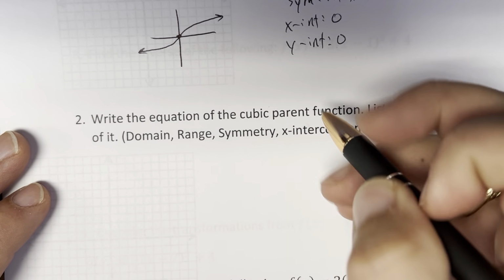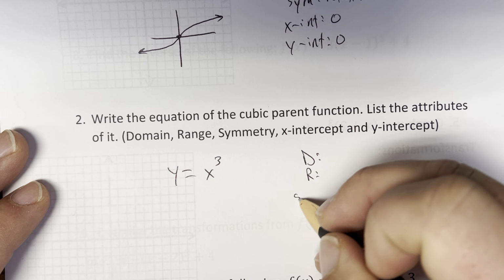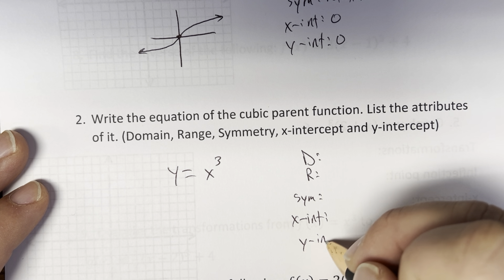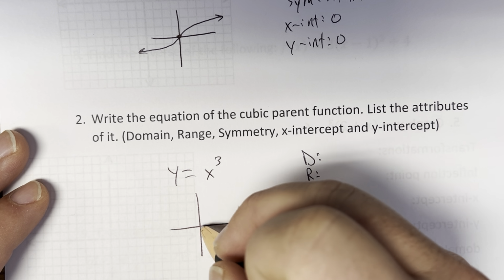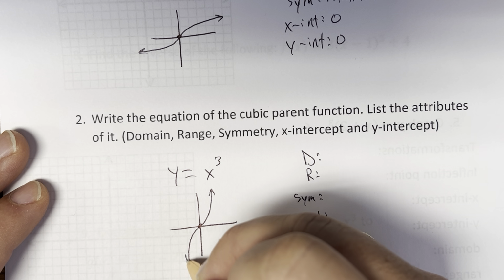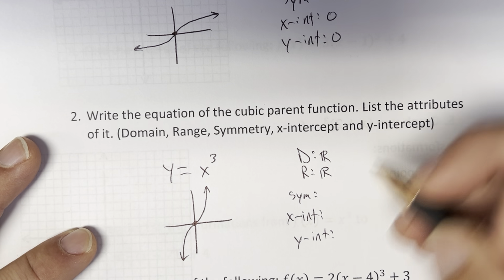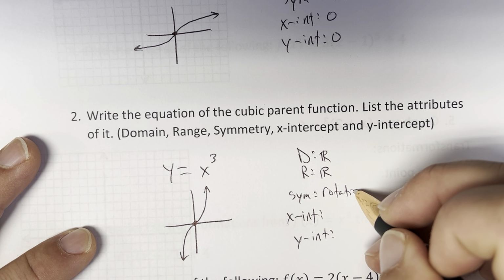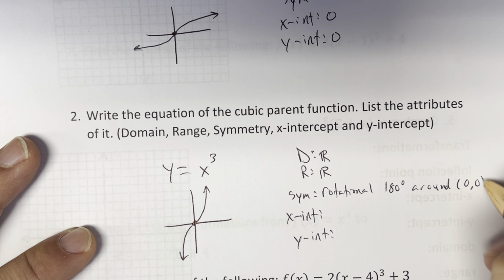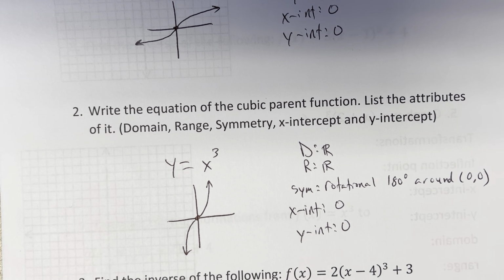The equation of the cubic parent function is y equals x cubed. And then again, we'll do the domain, the range, the symmetry, the x-intercept, and the y-intercept. And so for this one, cubic is vertical, where it goes up and down. So my domain and range again is all real numbers. My symmetry is rotational, 180 degrees around 0, 0. It's always around the inflection point, not always 0, 0, but it is for the parent function, and it goes through 0 to the x and y-intercept.